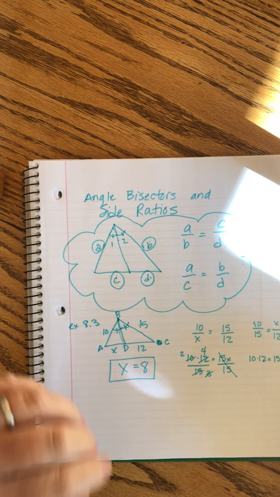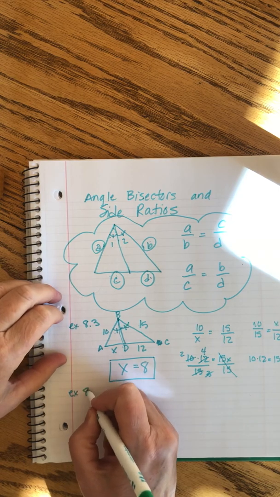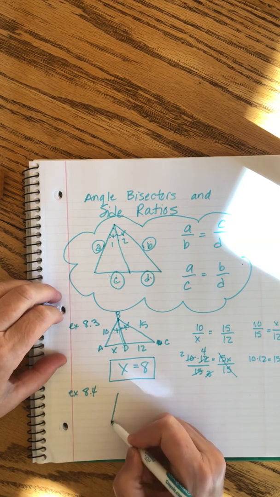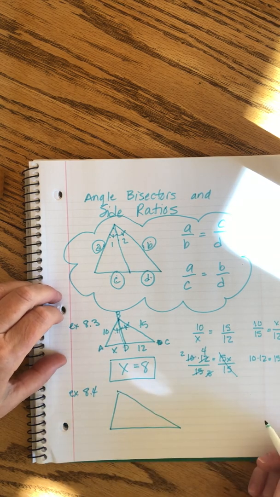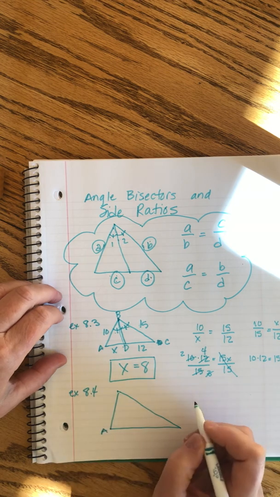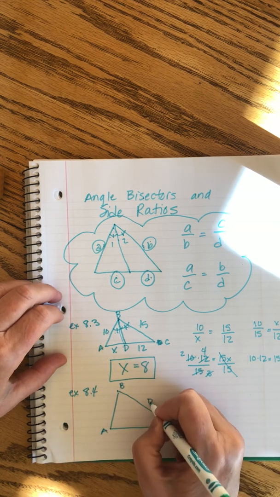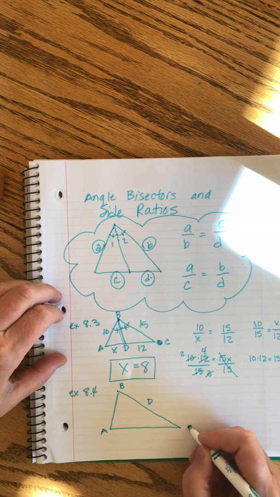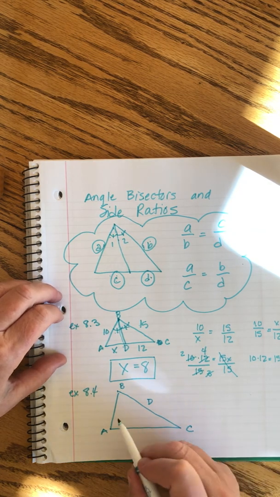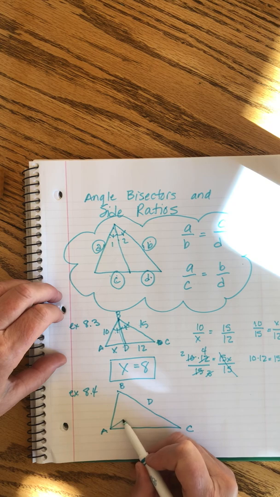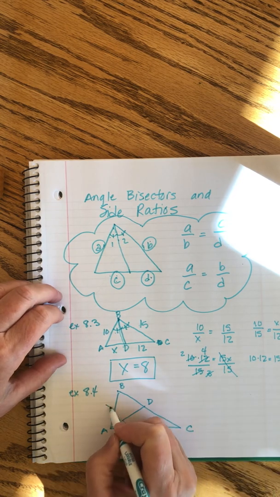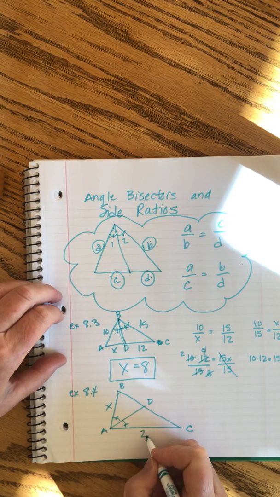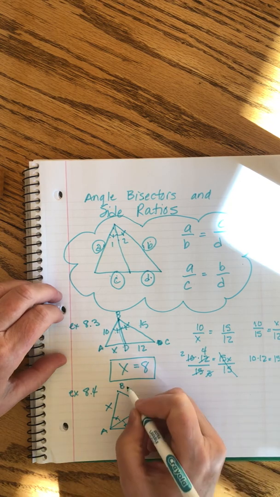One more, and we are done. This triangle has flopped over. John's trying to confuse us by giving us this weird looking triangle, but it's not going to throw us off our game. This is bisected. Pretend that's perfect. This is x. This is 20. This is 14. And this is 6.